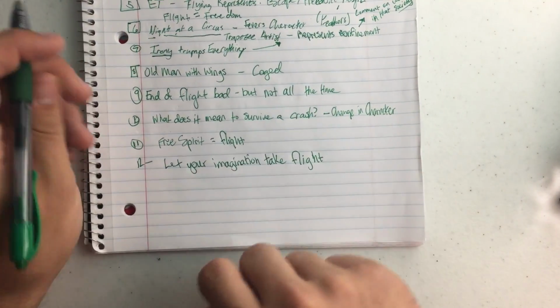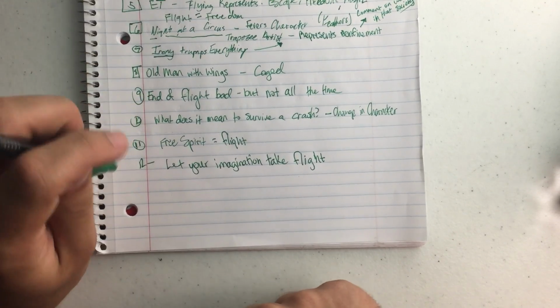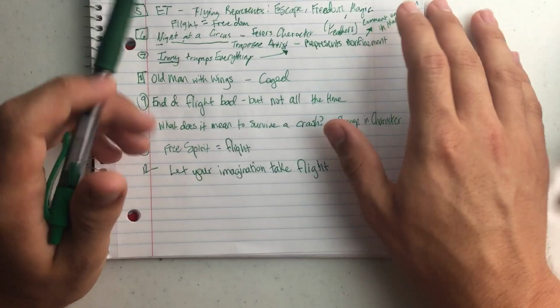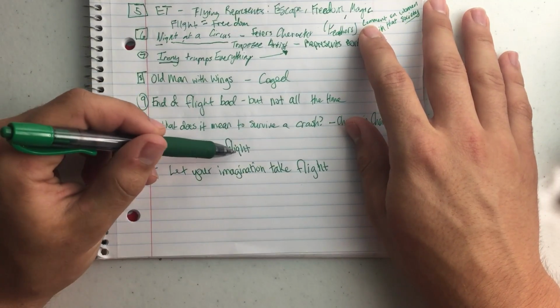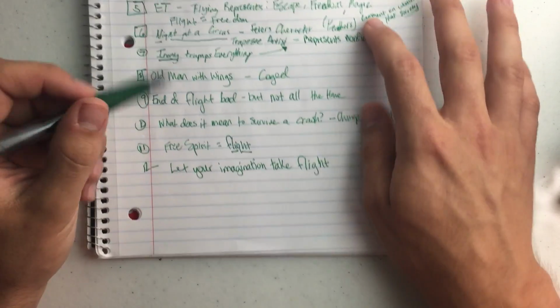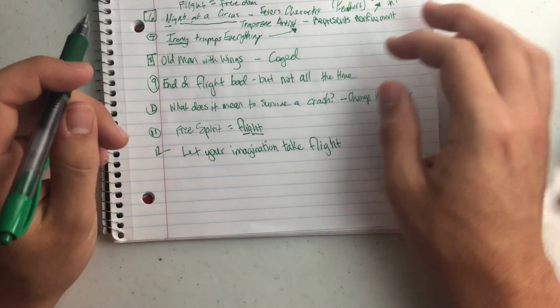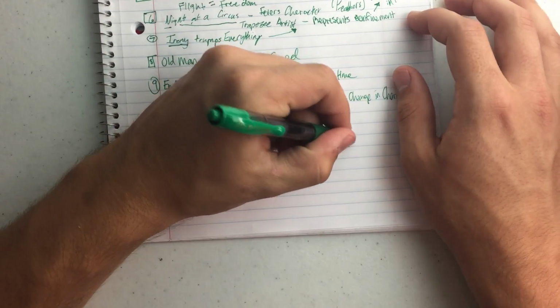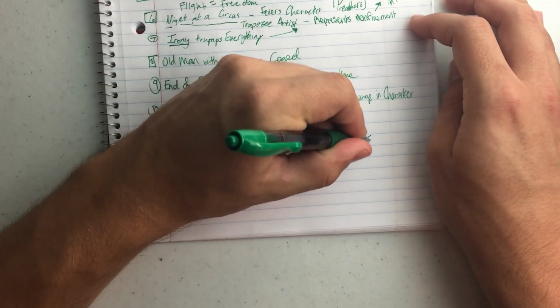The final thoughts that Foster leaves us with are about freeing a spirit. He talks about how, if the spirit is allowed to be free, that's often referred to as flight of the spirit. His last point in his closing paragraph is, let your imagination take flight. In that, he means, let your imagination be free.